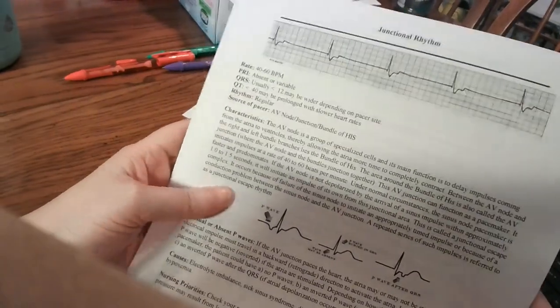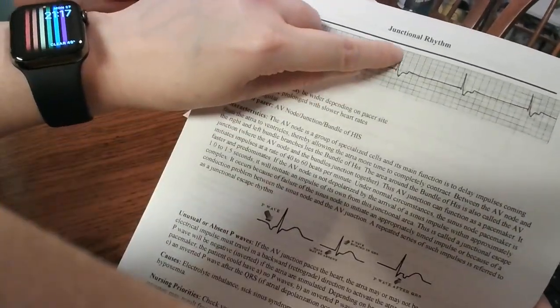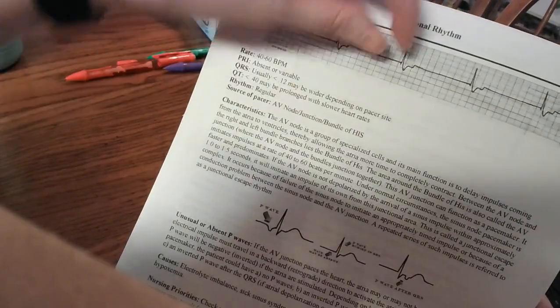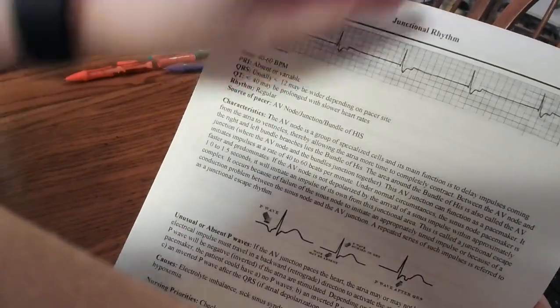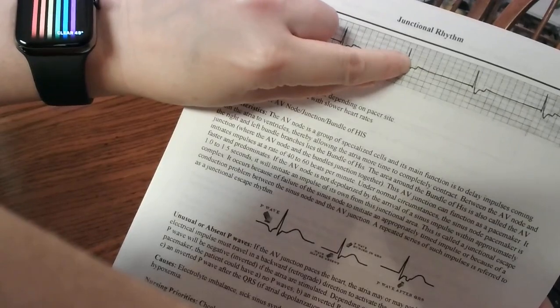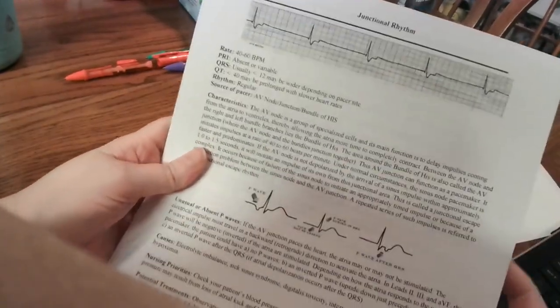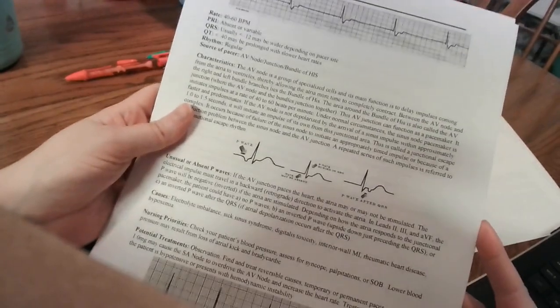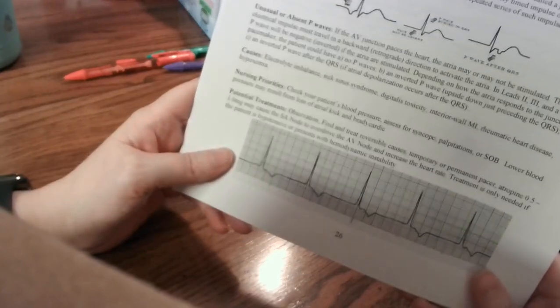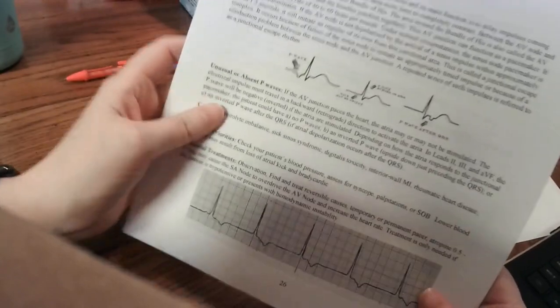Okay. The Q is here and the R, but look how wide the S is. So the QRS is from there to there, which is more than 3 boxes. That's really all you have to know. And then, let's see. Yeah, oh yeah, this is good.